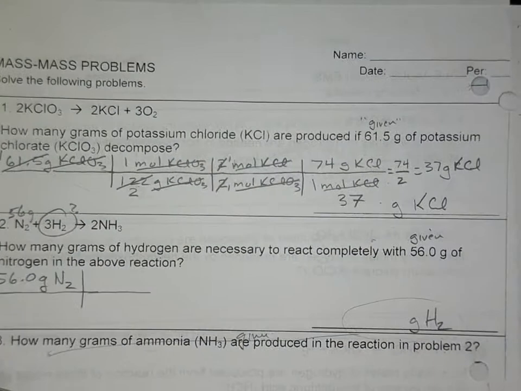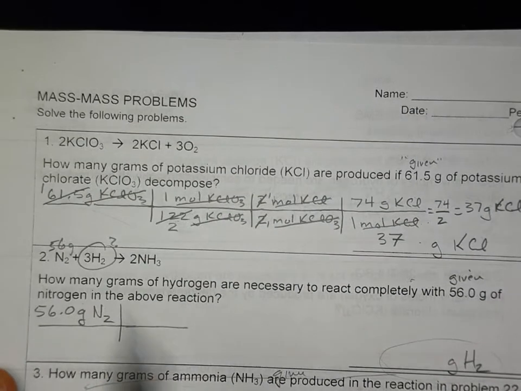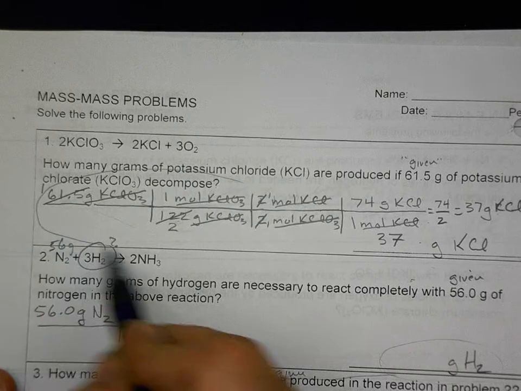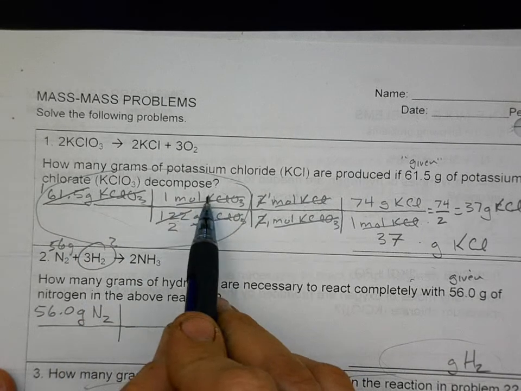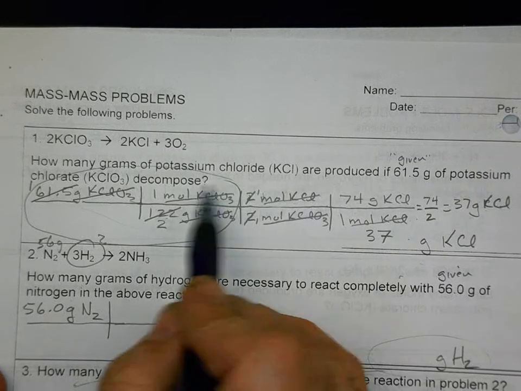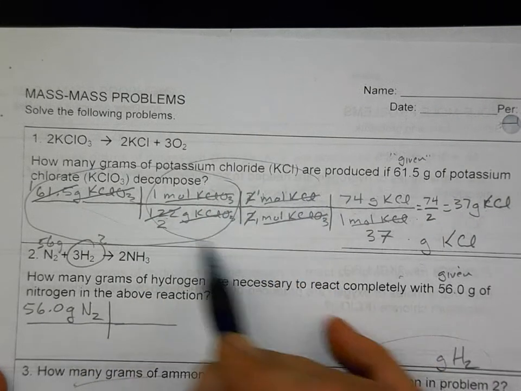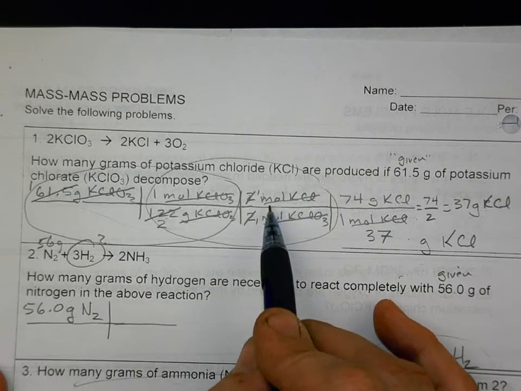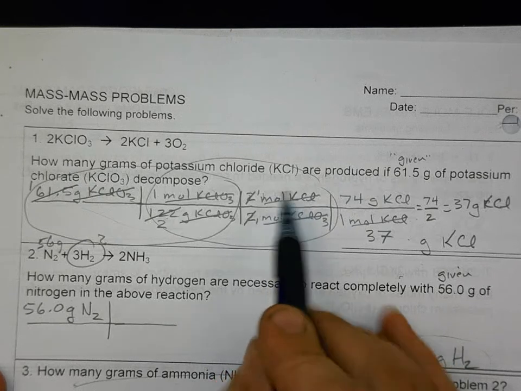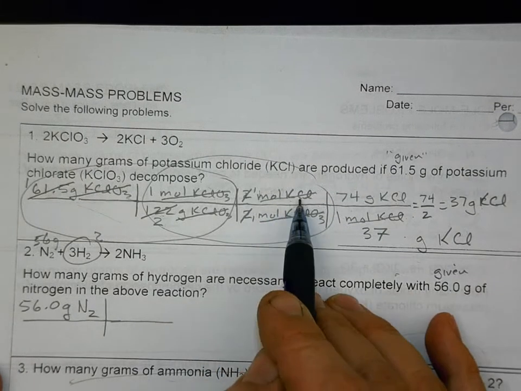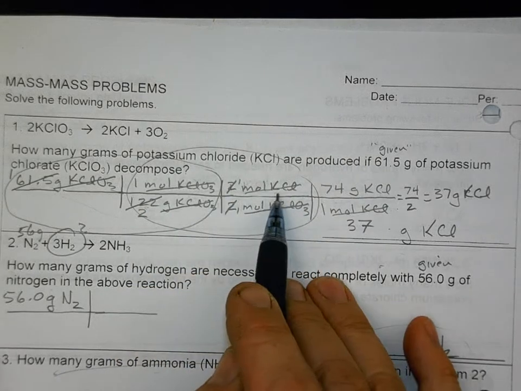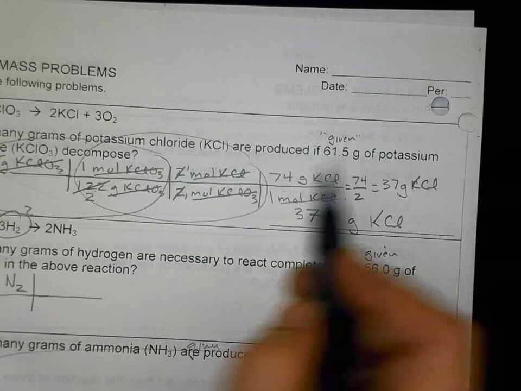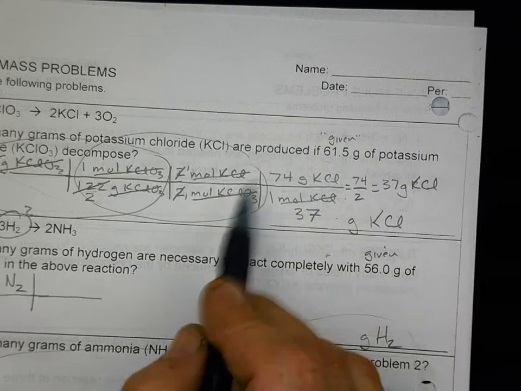So again, use number 1 as a guide. First off, just take it and break it into little steps. You're converting into moles. Once you've got this part here, the second step, we've got moles. You're converting it using ratios, mole-mole conversions. You're finding out how many moles of another compound you have, in this case potassium chloride. Once these cancel out, we would have moles of potassium chloride, and now we're just doing moles into grams like we've done before.